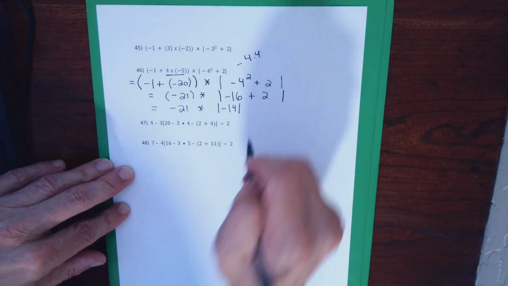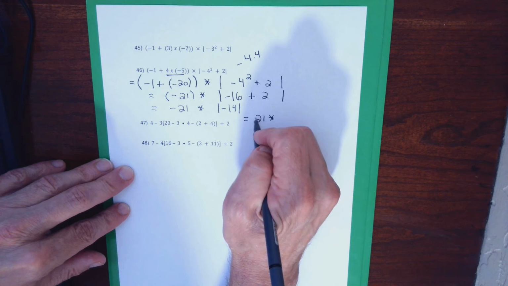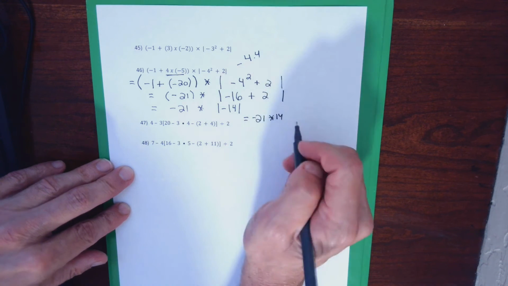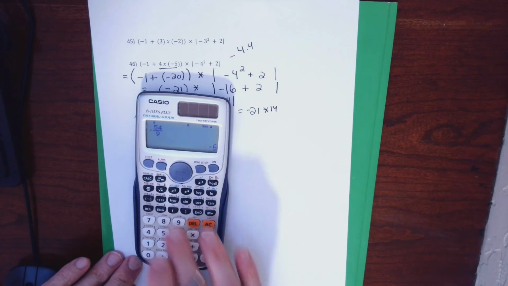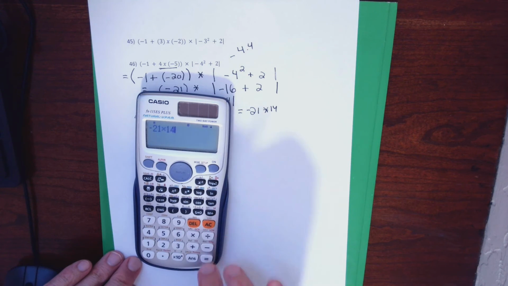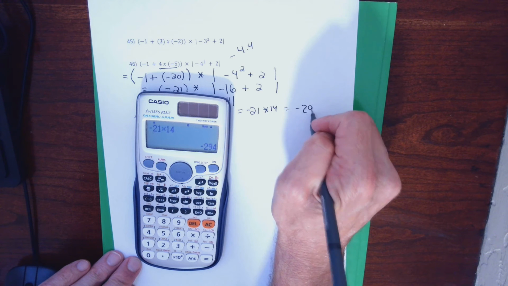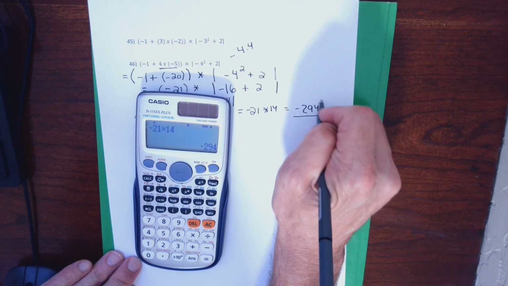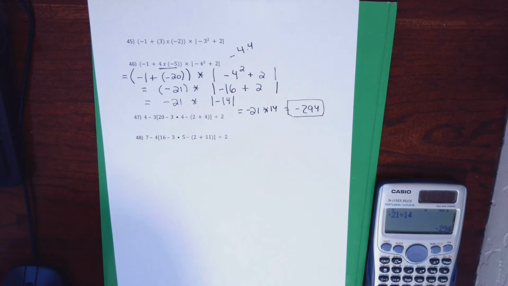And now I'm going to find the absolute value. The absolute value of -14 is +14. And now I'm left with -21 times 14. I don't care to do that without my calculator. So -21 times 14, I get -294 for an answer. I wouldn't ever put a problem on a test that you couldn't use a calculator for that had -294 for an answer. And I'm going to do this problem again in my head to make sure I'm okay.